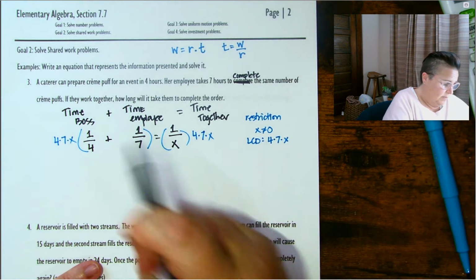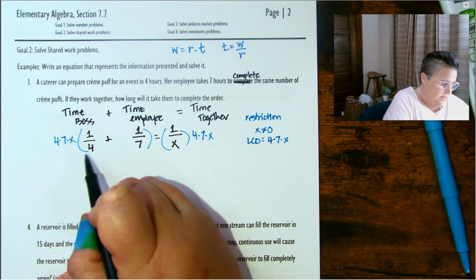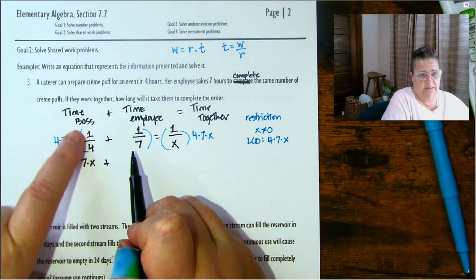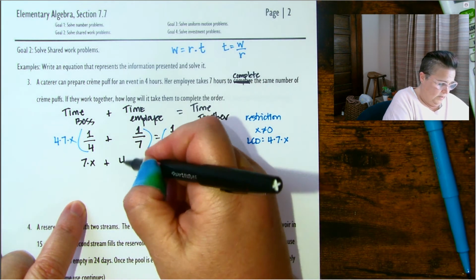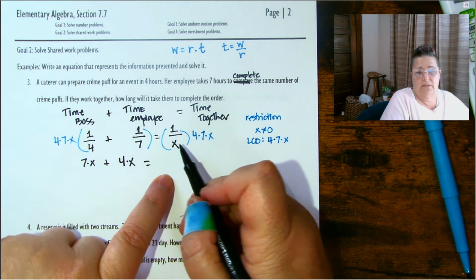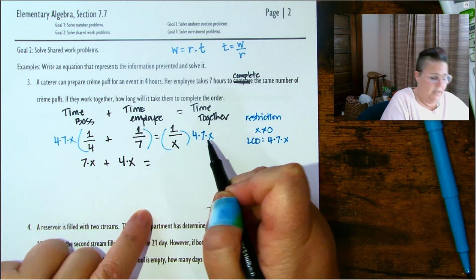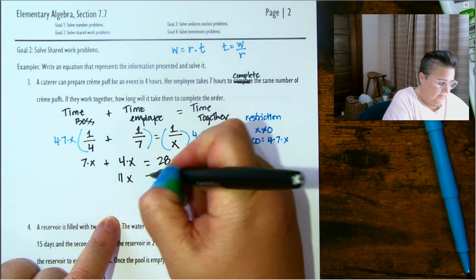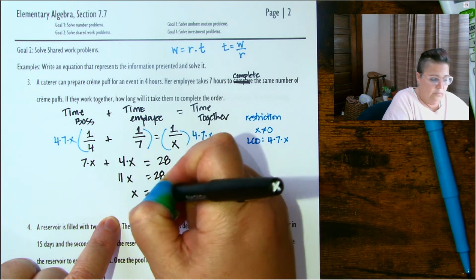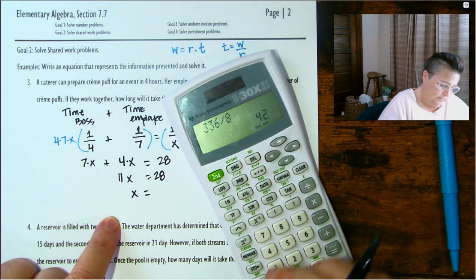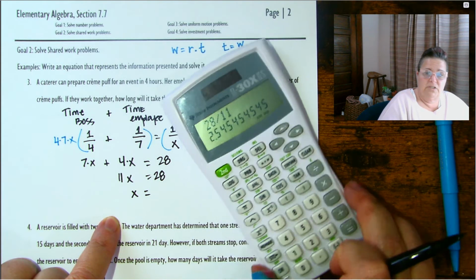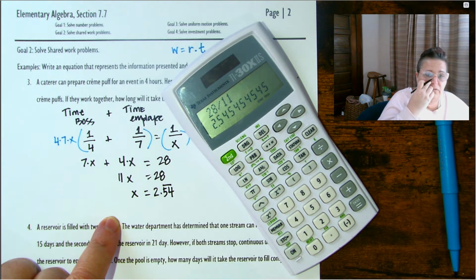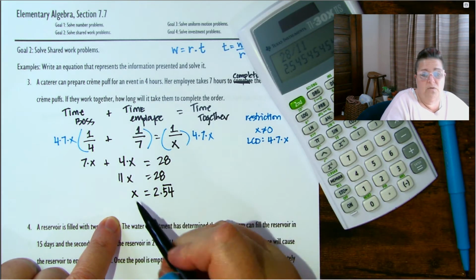And then when I distribute this, for the first term, the 4's will cancel, and we'll have 7 times x plus. For the second one, it'll be the 7's that cancel, 4 times x equals. On the right-hand side, it will be the x that cancel, and that's just going to be 28. So this gives us 11x is equal to 28, and x would be 28 divided by 11, which is 2.54 repeating, 545454. So how do we write this answer?